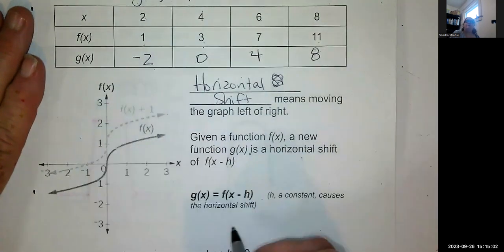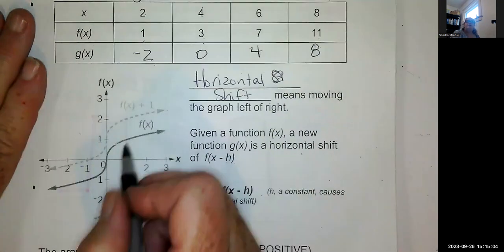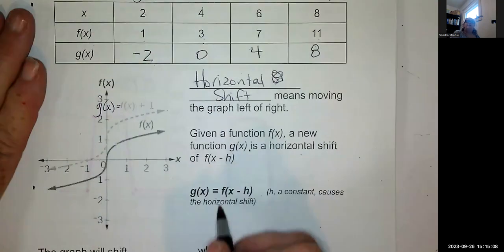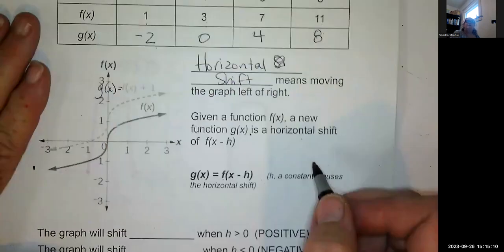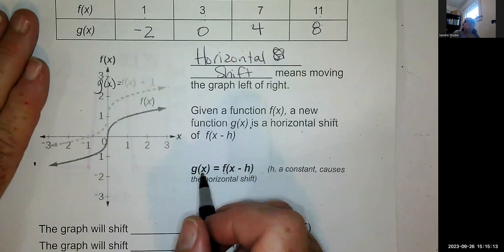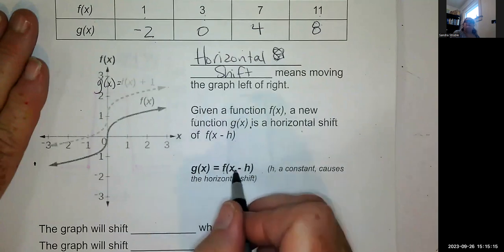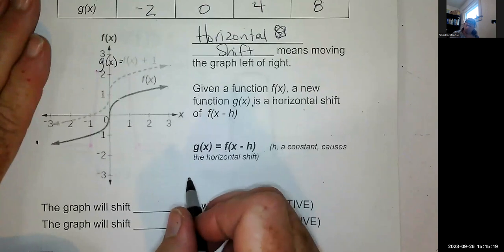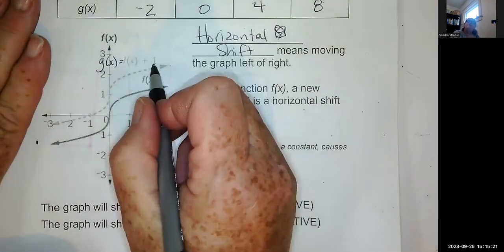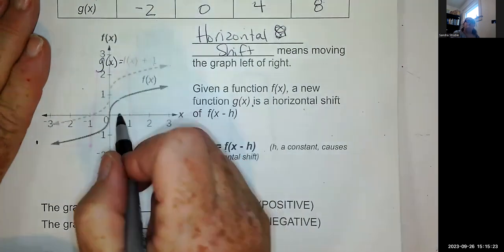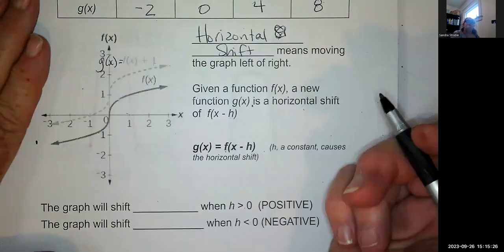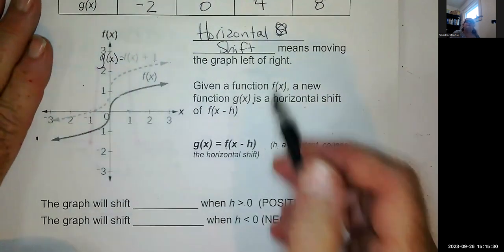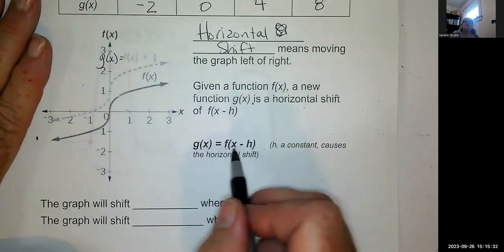So for this one, g of x, the new function, is equal to f of x plus 1. Well, in this case, they're doing g of x is equal to f of x minus h. This is f plus 1, which is the vertical shift. They're not even horizontally shifting this one, so it doesn't even matter. I'm so confused why they're actually using this. Anyways, let's keep going. G of x is equal to f of x minus h.